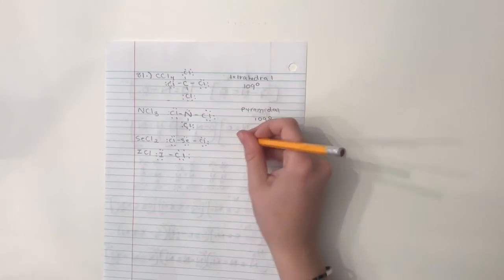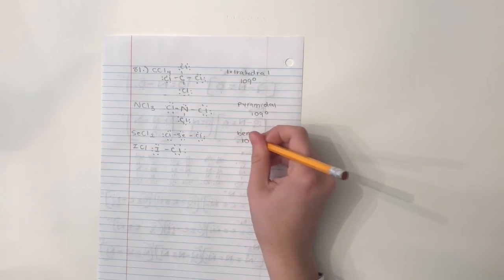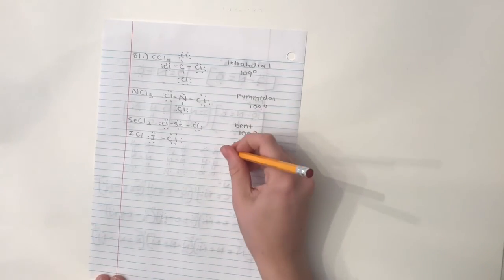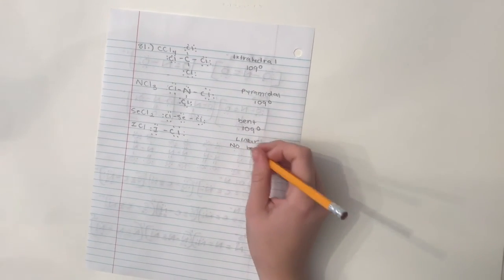SeCl2 is going to be bent because it has 2 off of its central atom with 2 lone pairs. And this is also 109 degrees. ICl is going to be linear. But since it is only 2 atoms, it has no bond angle because diatomic molecules have no bond angle.